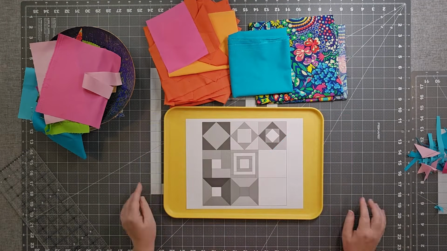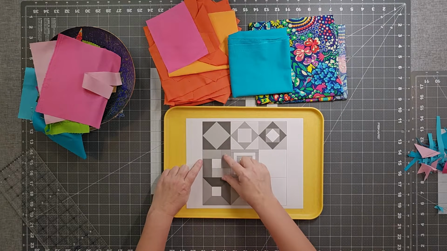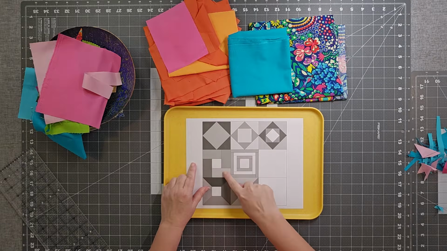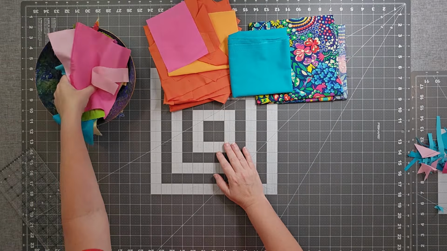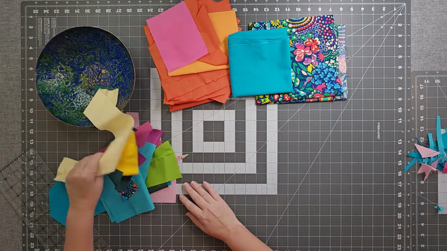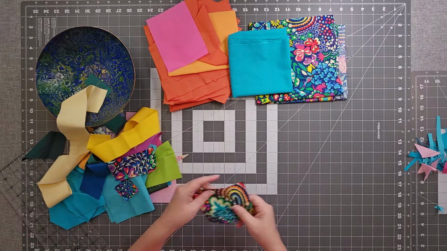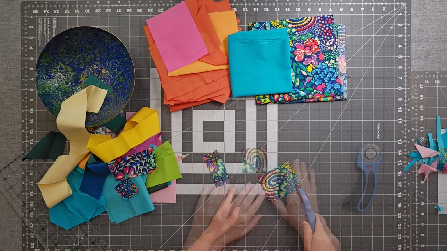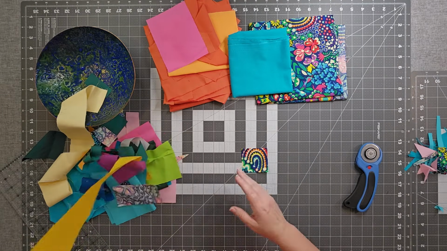All right, next up, we are going to go for the middle row here. We are going to start out doing something that looks similar to this. We are just going to put a little square here, and then we're going to put a big fat border around it. So let's get over here into the scraps and find ourselves a middle that we like. Let's use this. We can have sort of a rainbow in the middle. So there's our first square in the middle.